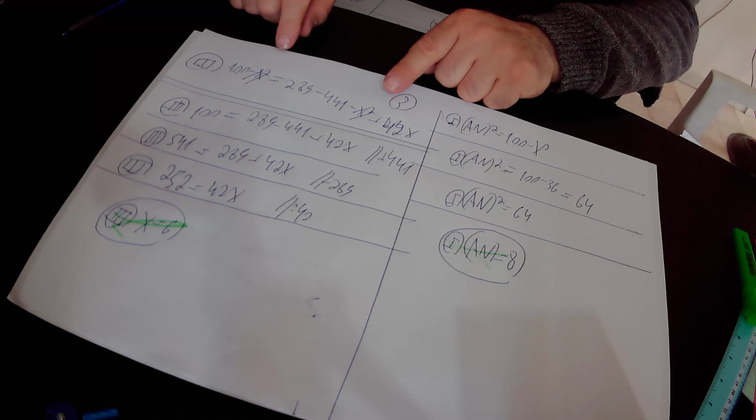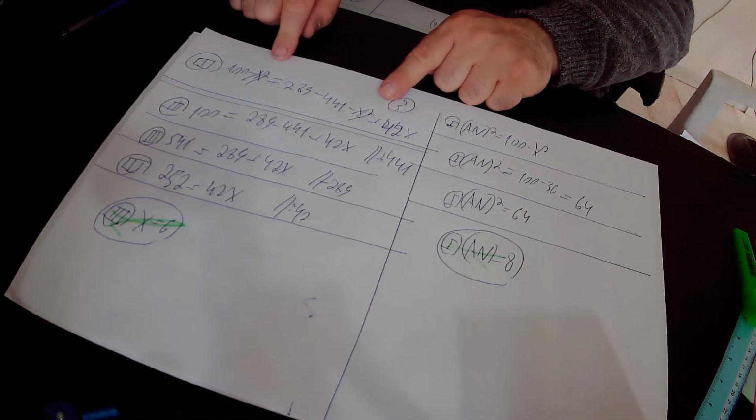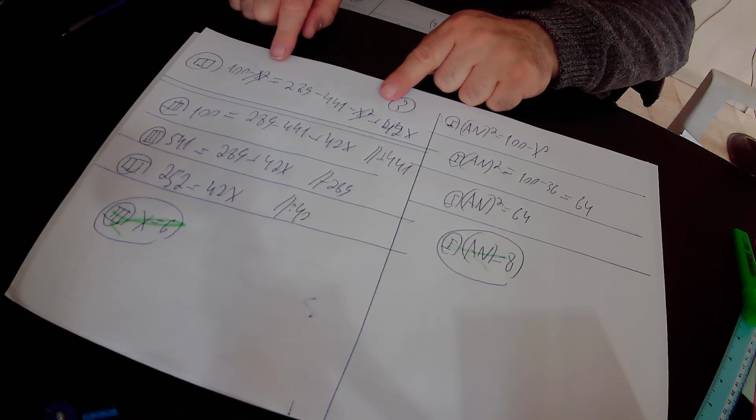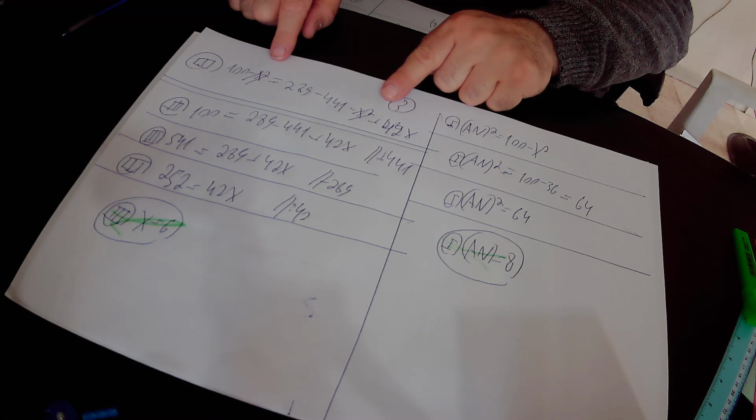So here we have x squared on both sides of this equation 3, therefore we have minus x squared on both sides of this equation 3, so minus x squared will get cancelled.